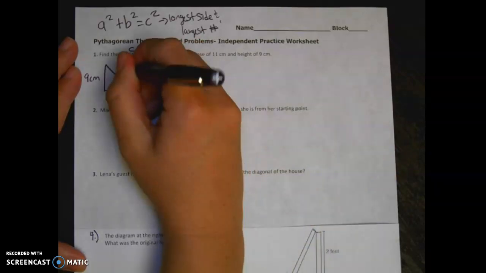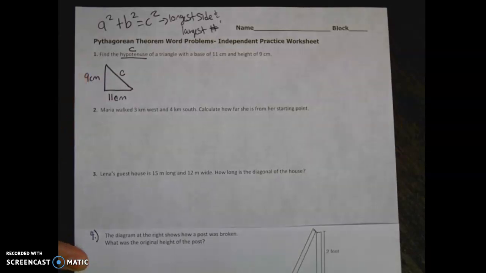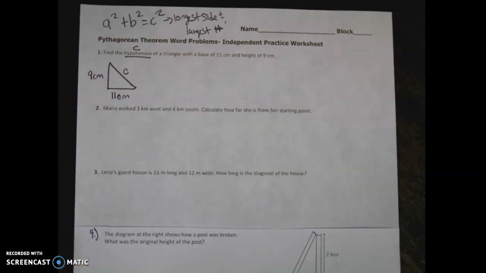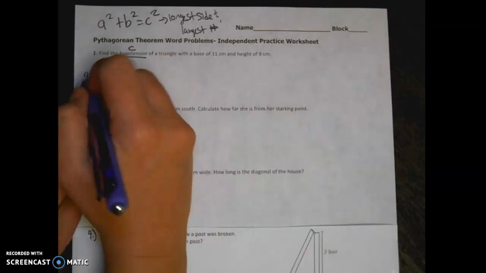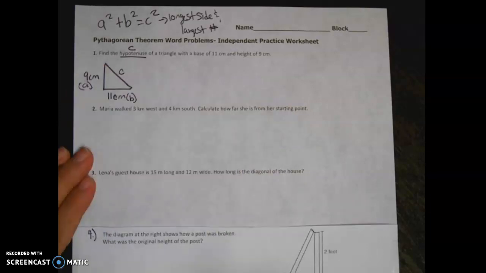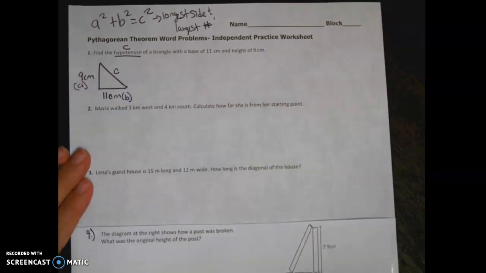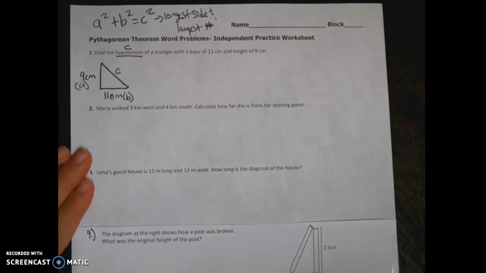I need to figure out what c is. So I'm going to use the Pythagorean theorem to help me solve that. I'm going to say this is my a, and this is my b. If you prefer a to be 11 or b to be 11, whichever you prefer, completely up to you.